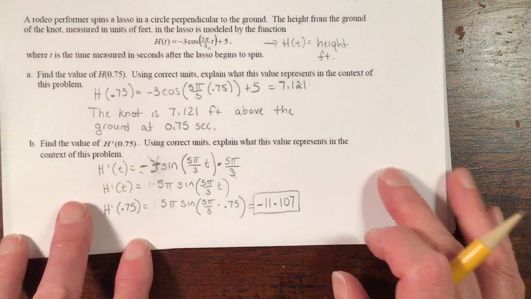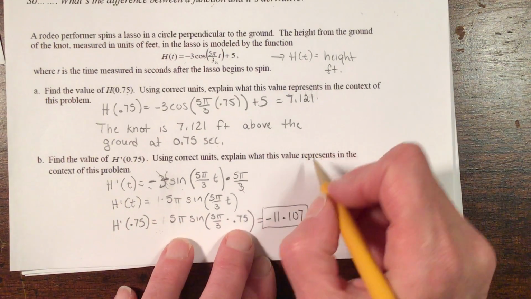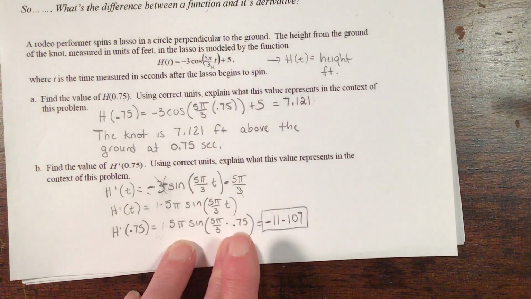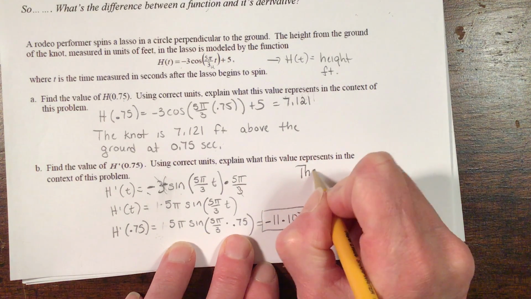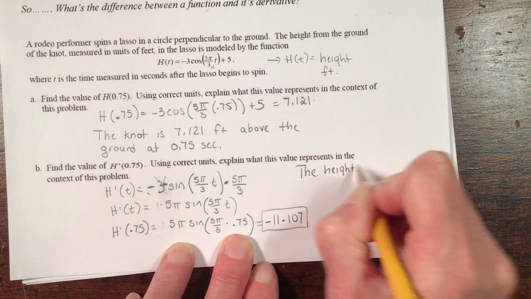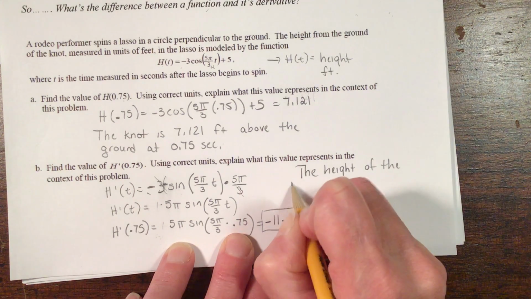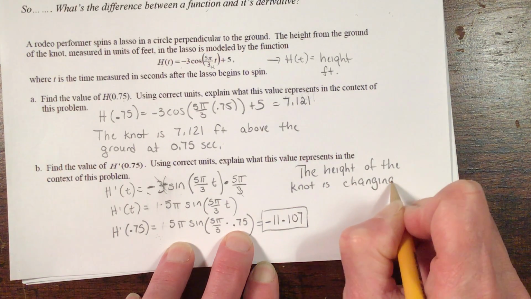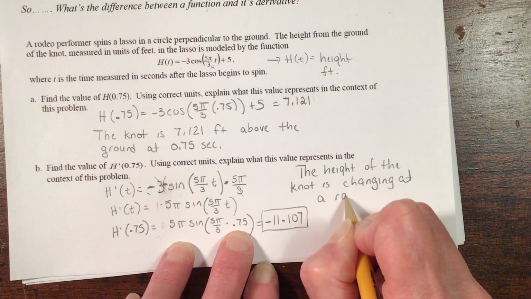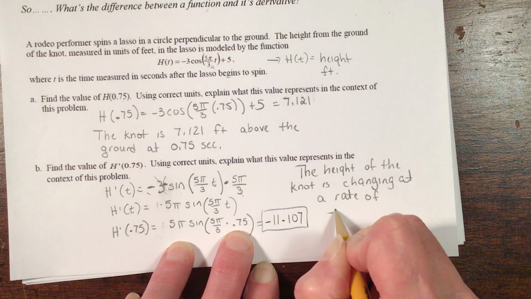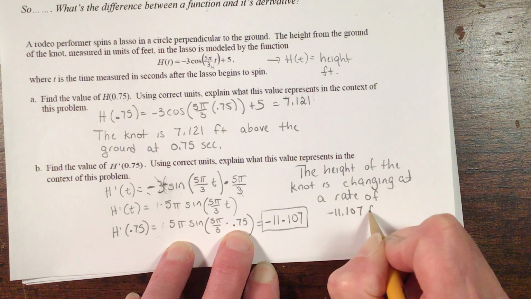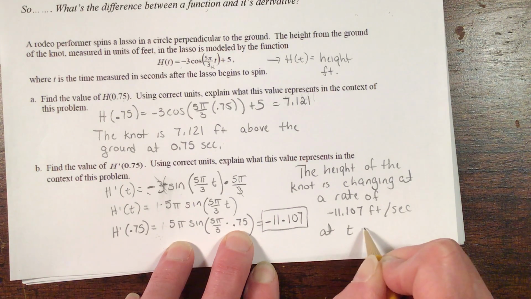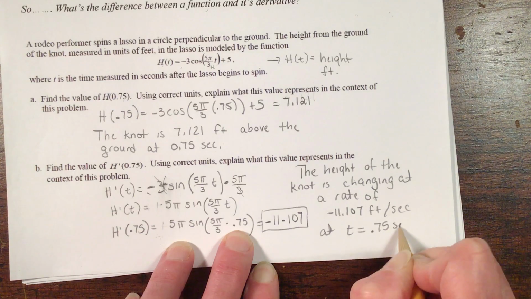Now, what does this answer mean in the context of our problem? Well, basically, if we go back, it's the rate at which the height of the knot is changing. The height of the knot is changing at a rate of negative 11.107 feet per second at t equals 0.75 seconds.